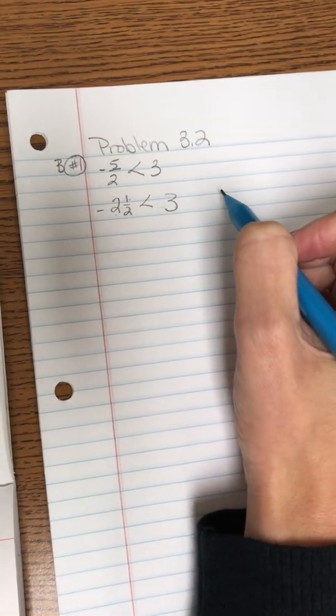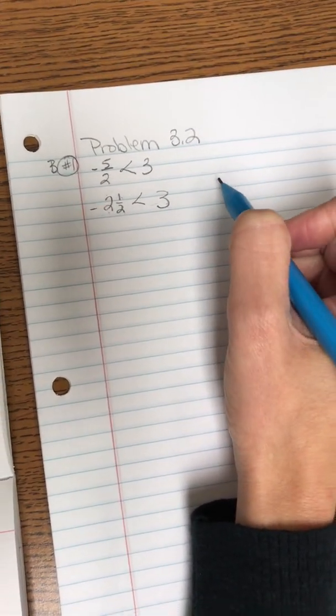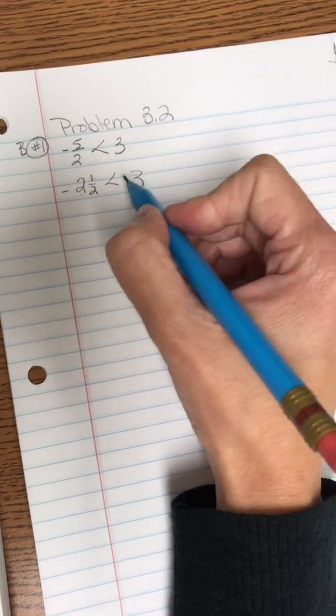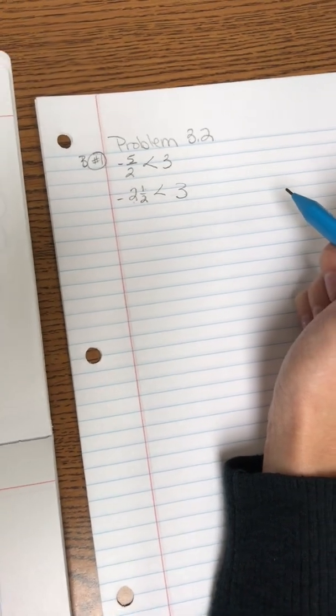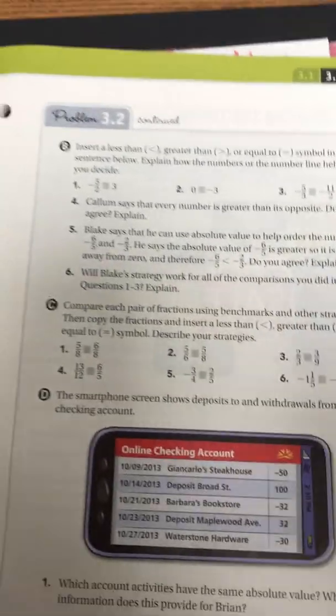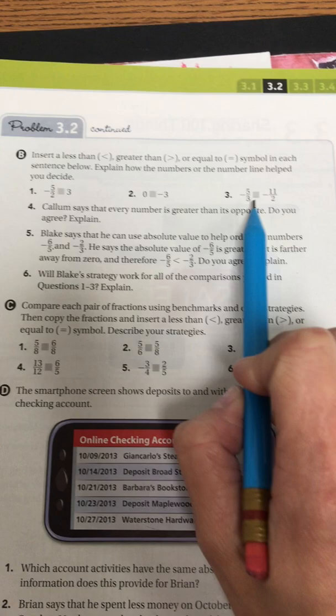So in your explanation, you'll add your explanation on here about how you use your number line, and you can just draw a short number line if you want to. Or you can even talk about negative numbers are always less than positive numbers, okay? So that's what you're doing on 1, 2, and 3.